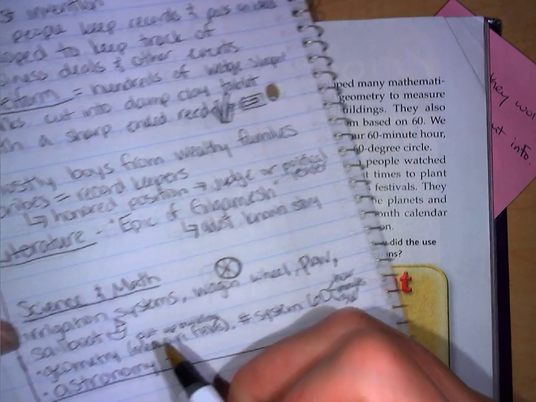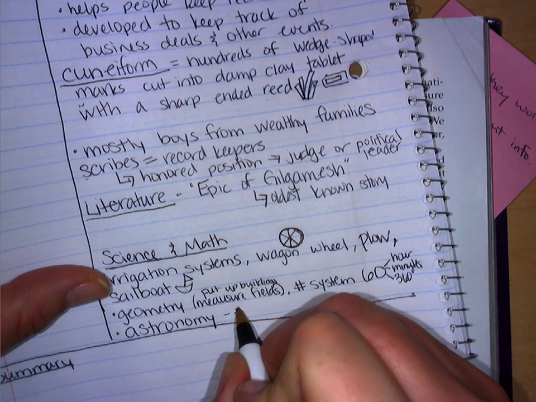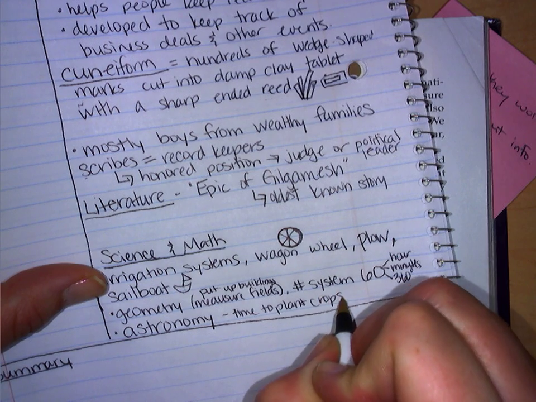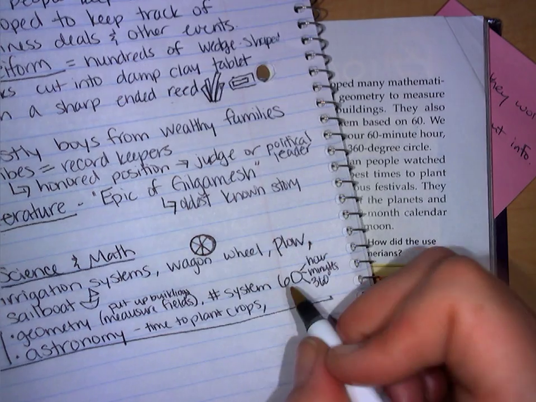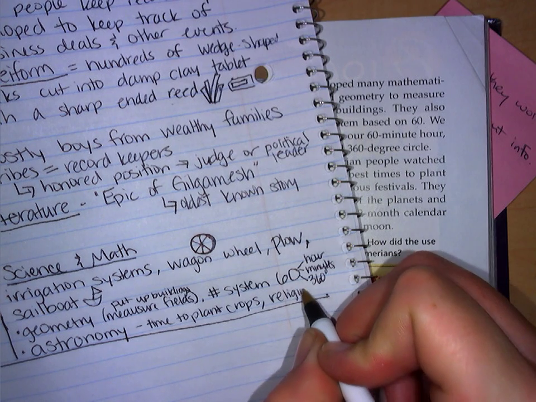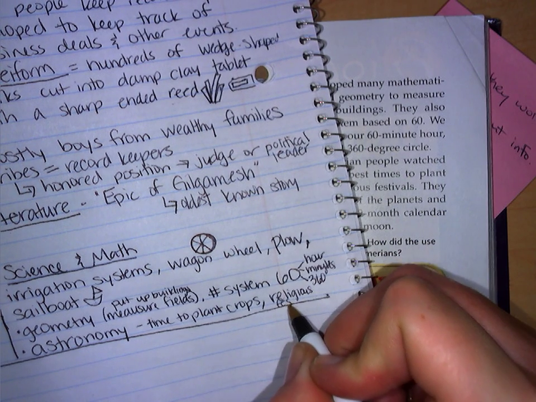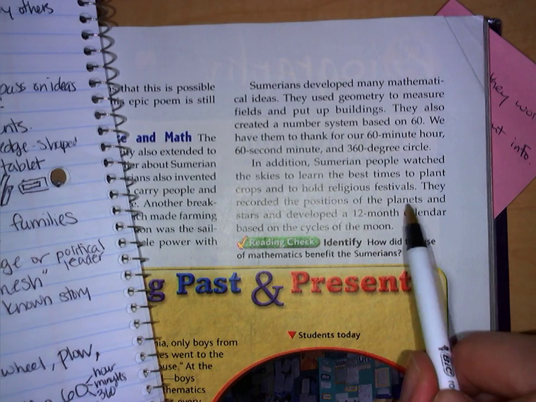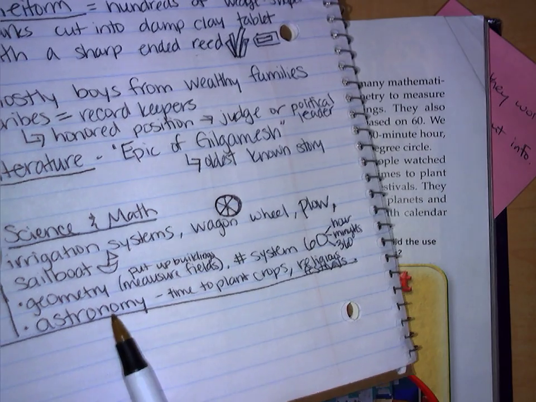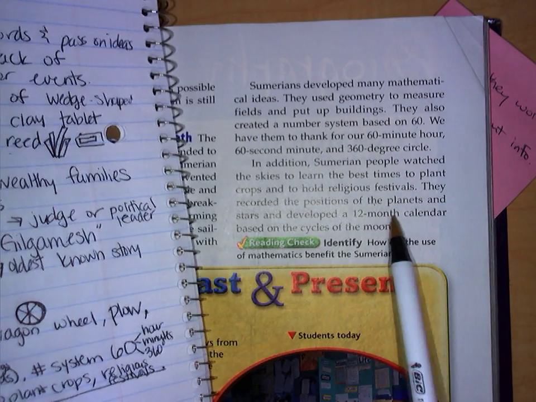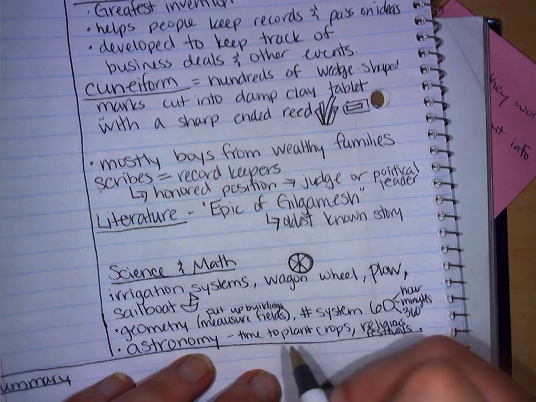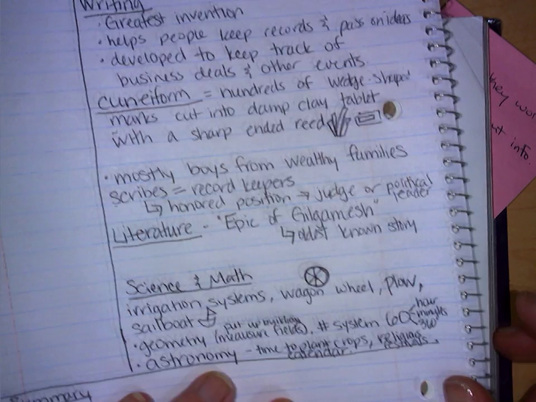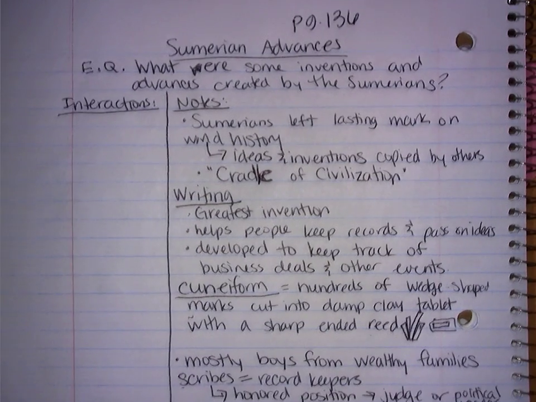They used them to help them time to plant crops. What else? Religious festivals. Ah, no, running out of room. Positions of the planets. That's cool. That's astronomy. They developed a calendar based on the cycles of the moon. I'm adding that really small right here. Calendar. Awesome. So, what's next?